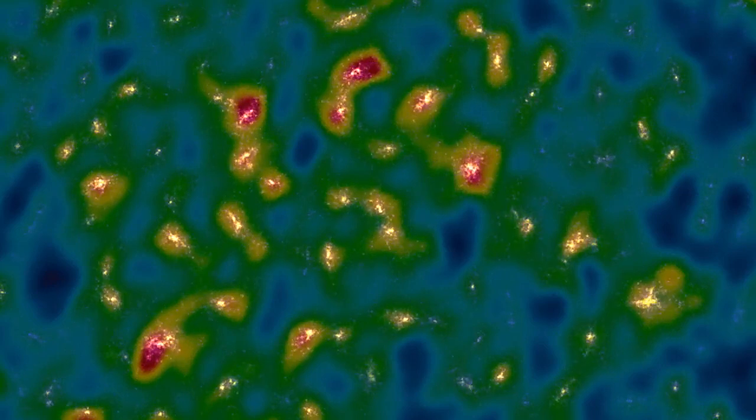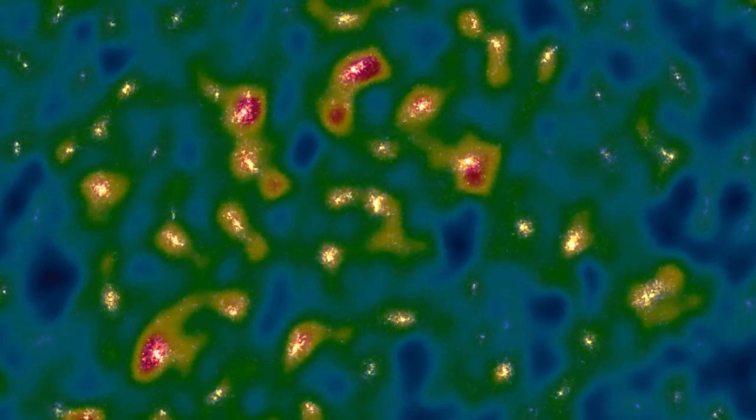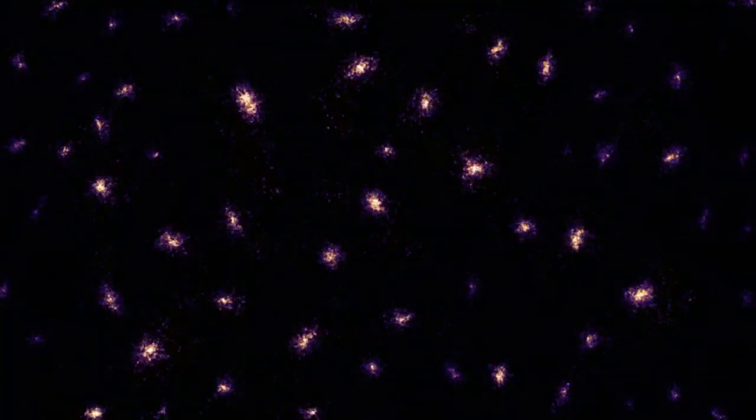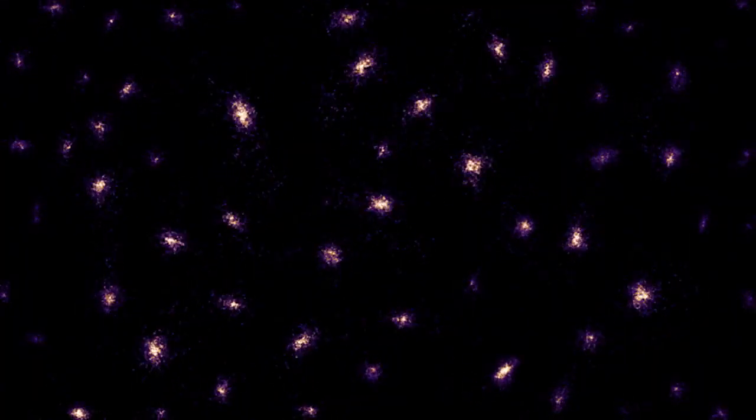All the stars and galaxies and clusters of galaxies and large-scale structures and filaments and voids have been seeded in the early universe by these small differential temperature fluctuations.